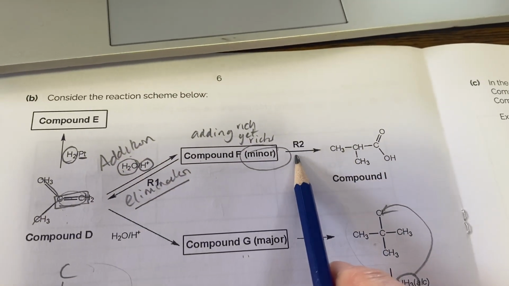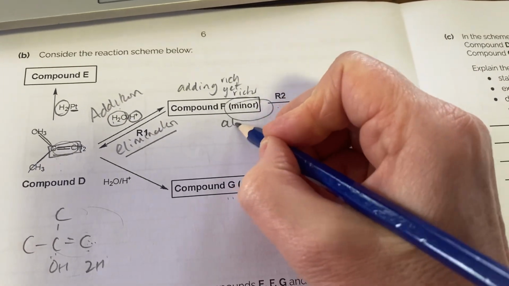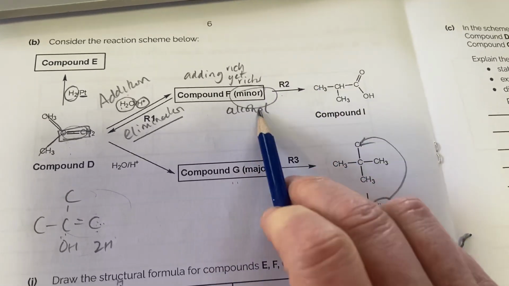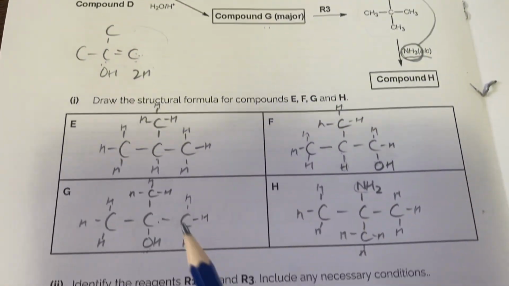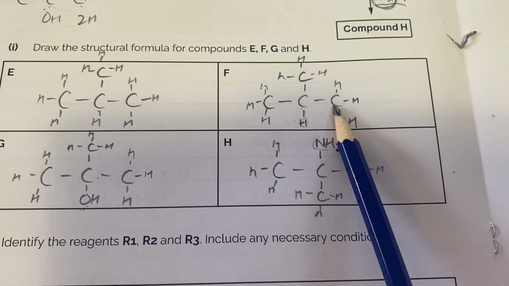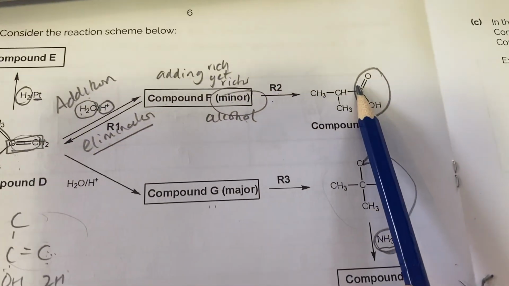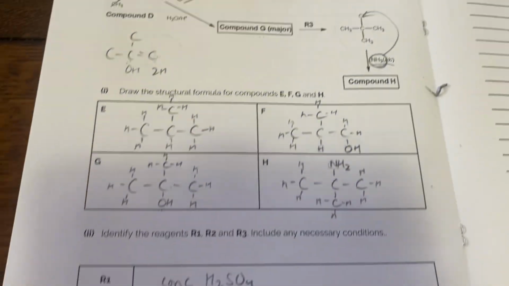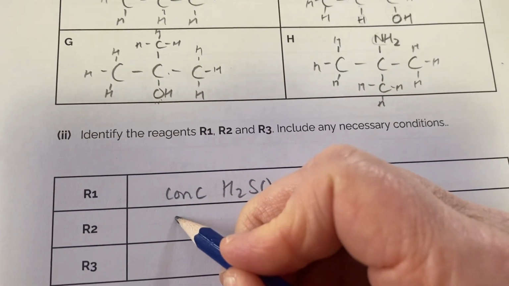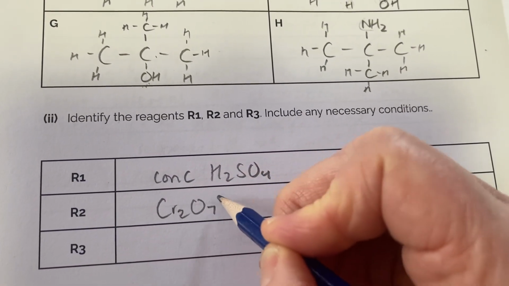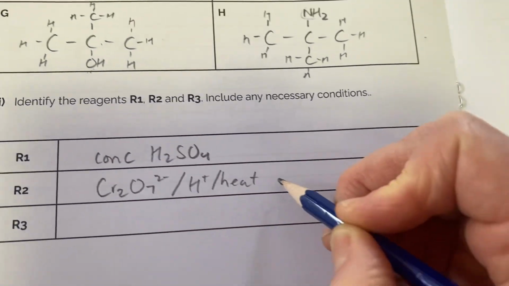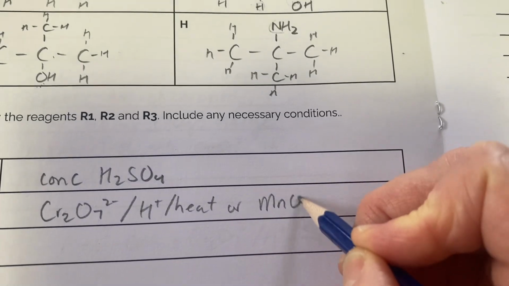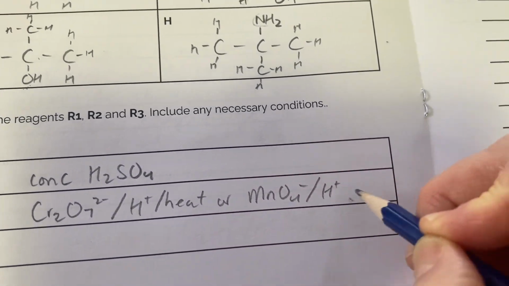R2 up here is going from our alcohol, which is compound F, to a carboxylic acid. So compound F here's got an alcohol on C1. Now there's a carboxylic acid. So that's an oxidation. So I need to add Cr2O7 2-/H+, and let's just put in heat, or MnO4- H+ heat.